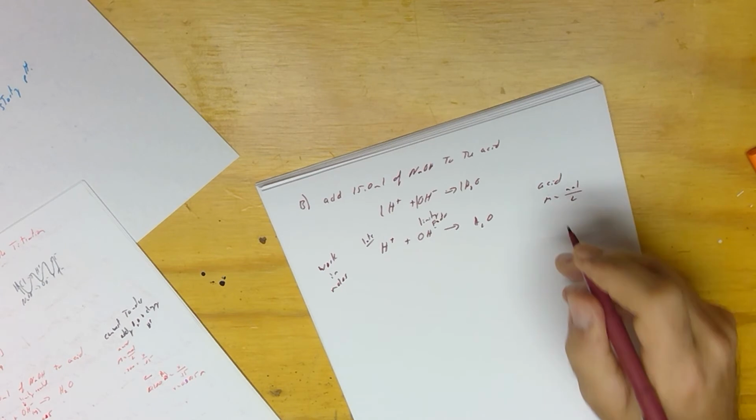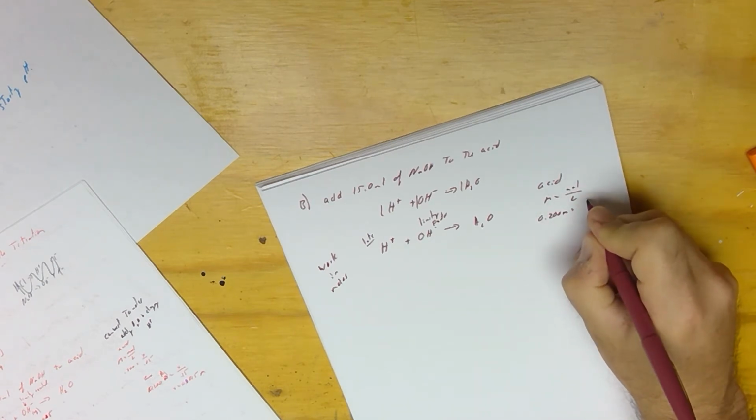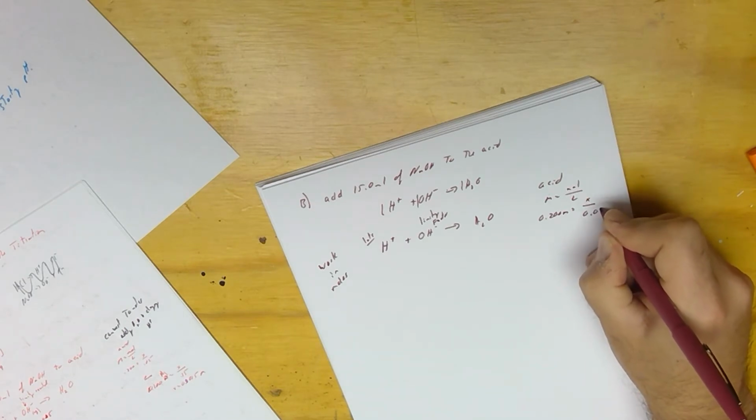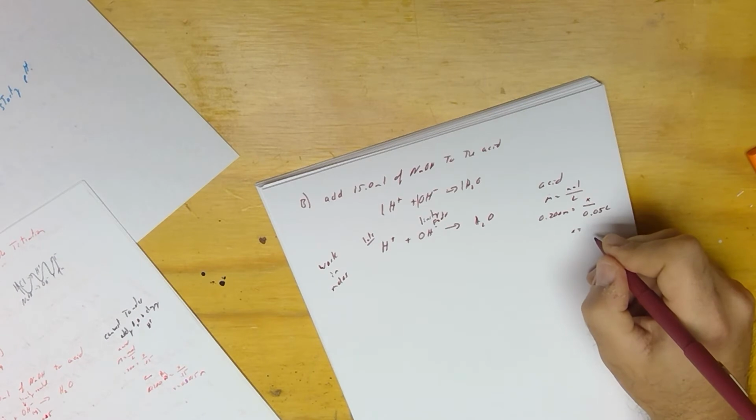Our molarity of our acid was 0.200 molar. Okay, we want to know how many moles that is over 50 milliliters, 0.05 liters. So we have 0.